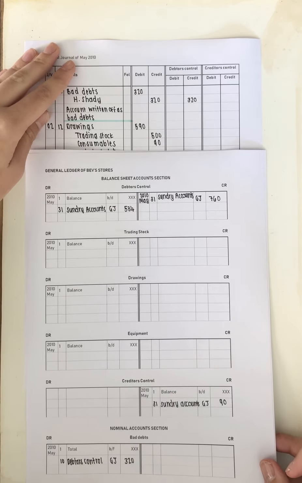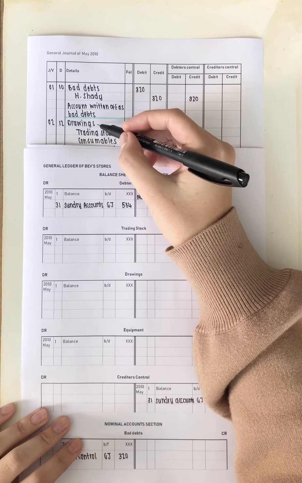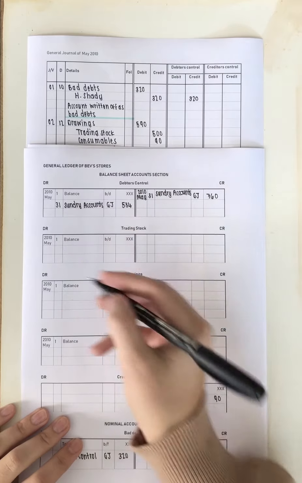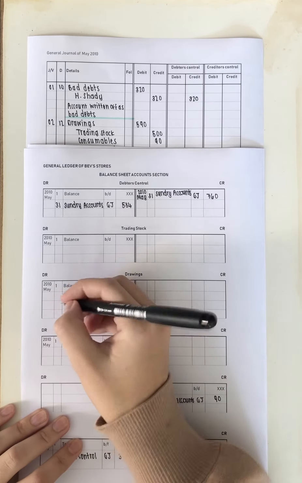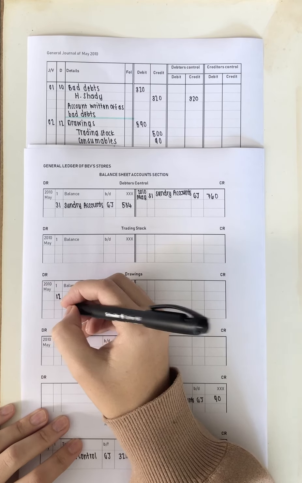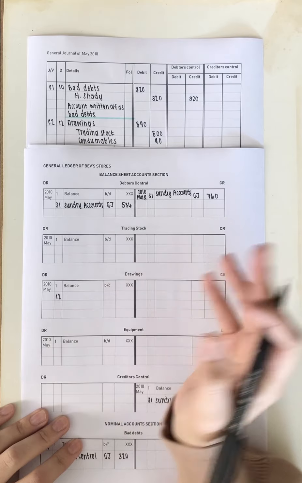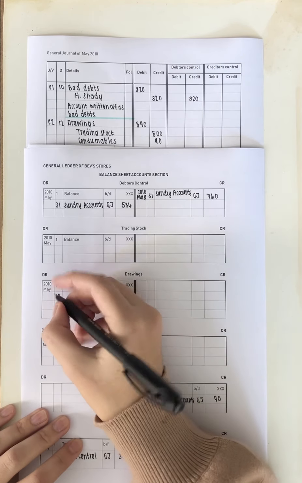Then I've got drawings, trading stock, and consumables. So I take my debit entry first, so it was drawings, so I go to drawings on the debit side. On the 12th, my contra account will be trading stock and consumables. Now, because I can't write trading stock and consumables, I have to do each one separately.